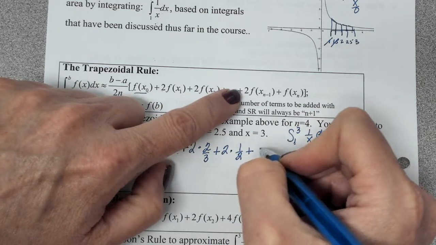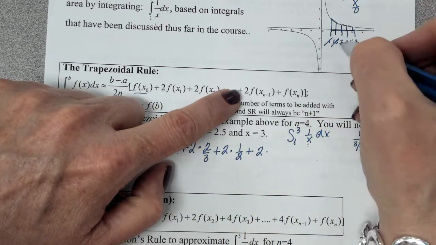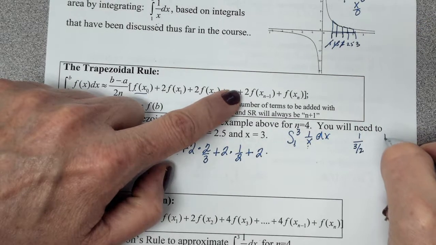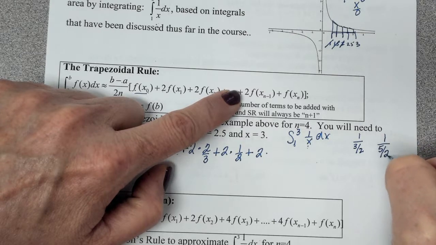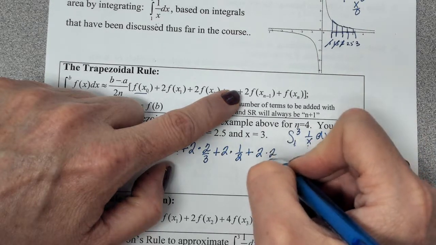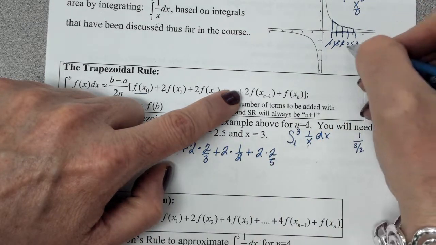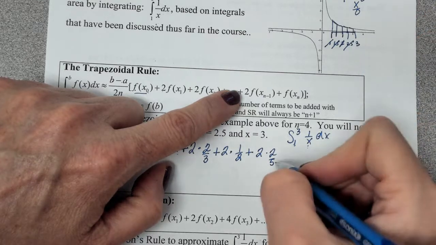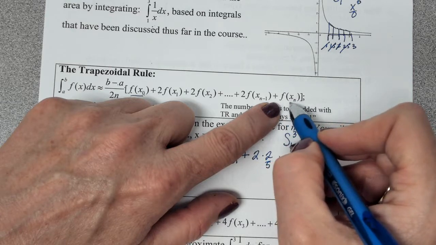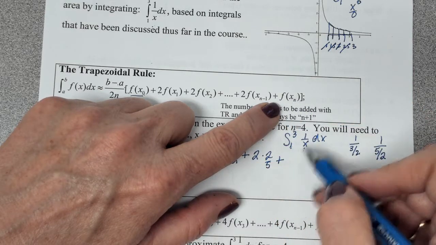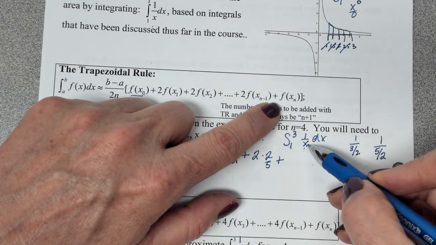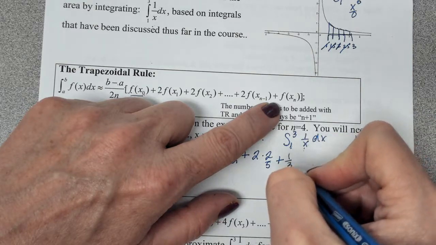Plus, I have to do 2 times again, and I go to my next point. I just did 2, so I go to my next point, which is 2.5. What is 1 divided by 2.5, or 1 divided by 5/2? 2/5. So I just plugged in 2.5, so I go to my next point, 3, and it's going to be plus. Notice now there's no coefficient once I get to this last term, so I don't do another 2. It's just plus whatever I get when I plug 3 into this function. So 1 over 3 is 1/3.